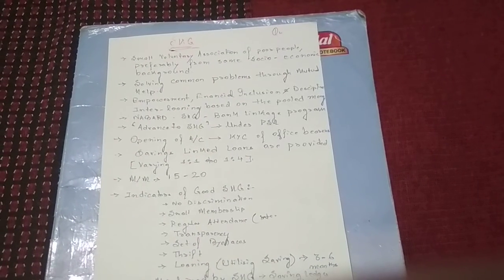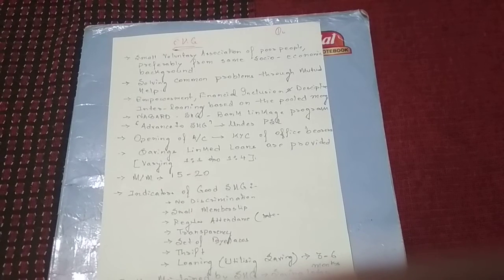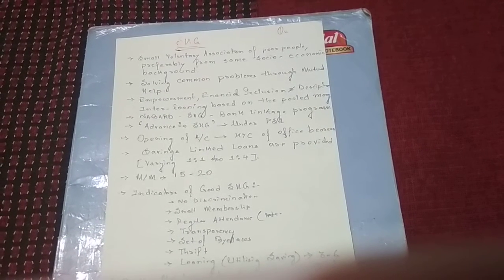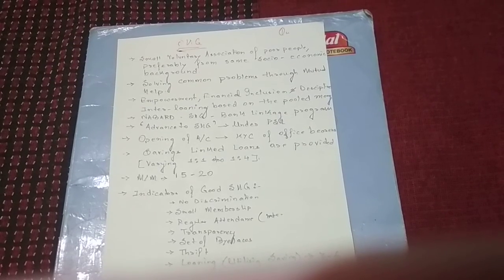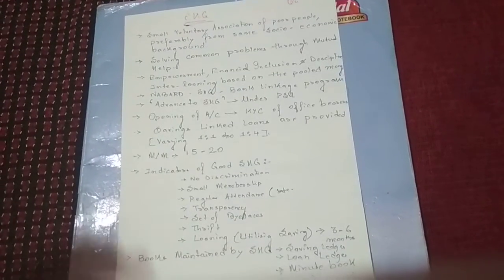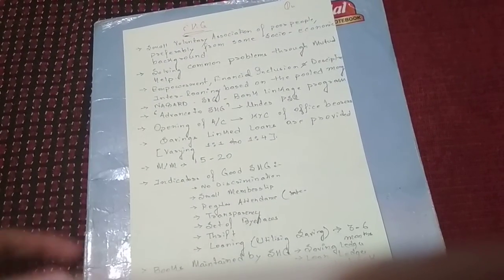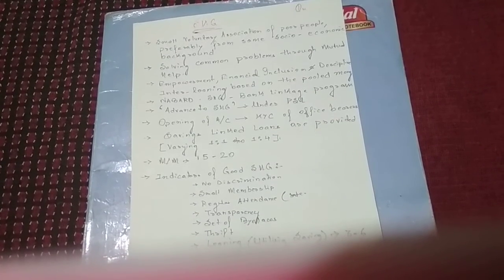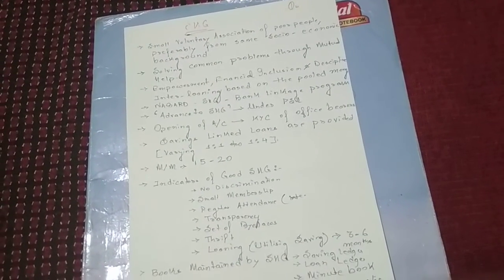Today, chapter number 24 of Module B of Principles and Practices of Banking will be discussed. This is a very short chapter but important as far as the examinations are concerned. There might be one question or might not be asked from this section as it's a small one, so it will easily be discussed. Starting with the chapter name, it is Self-Help Group.